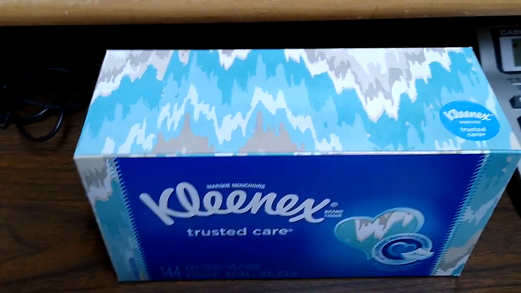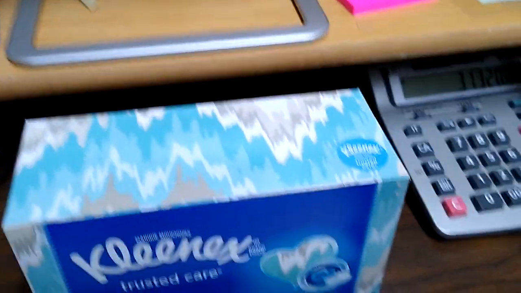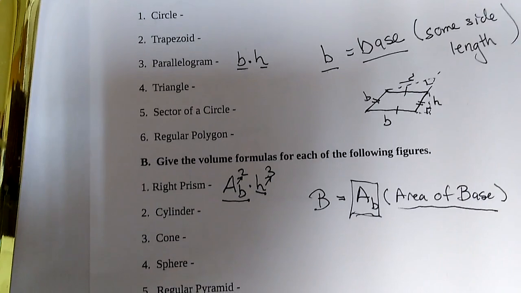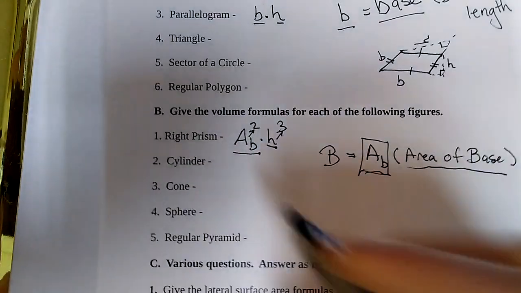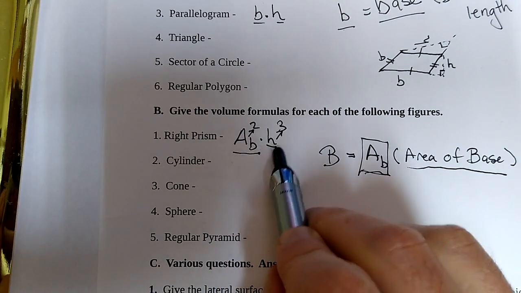So we multiply the area of the base times the height, and that gives us all three dimensions for our volume formula. So let's come back to the other examples of that. In a right prism, that is the actual formula. It's the area of the base of the right prism times the height.